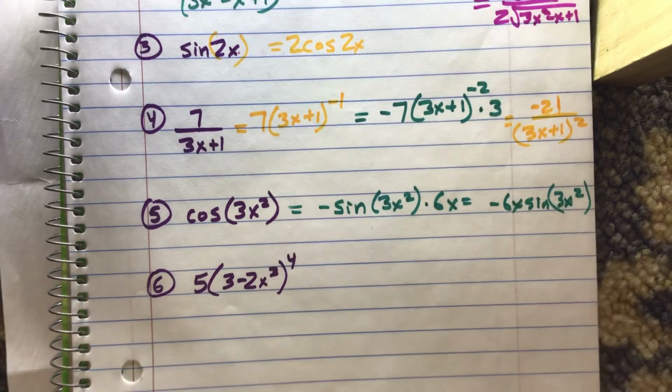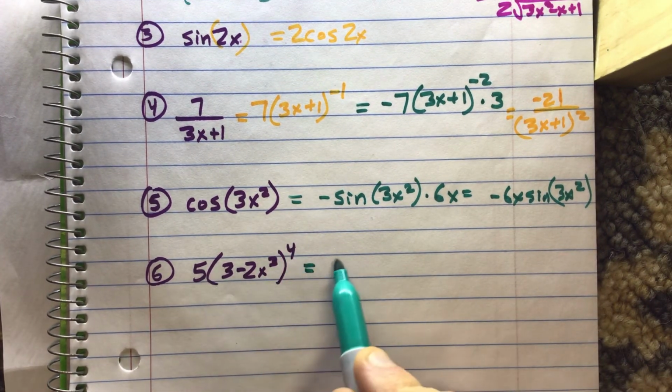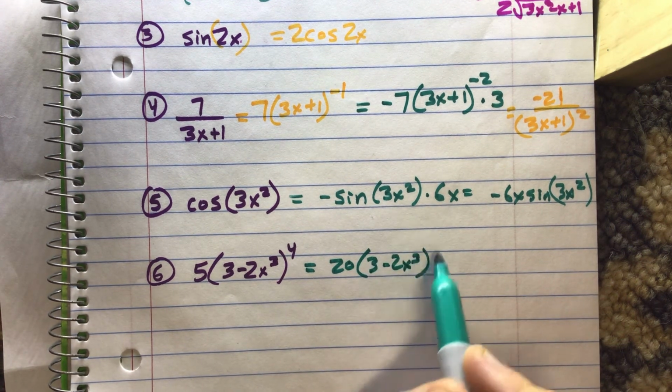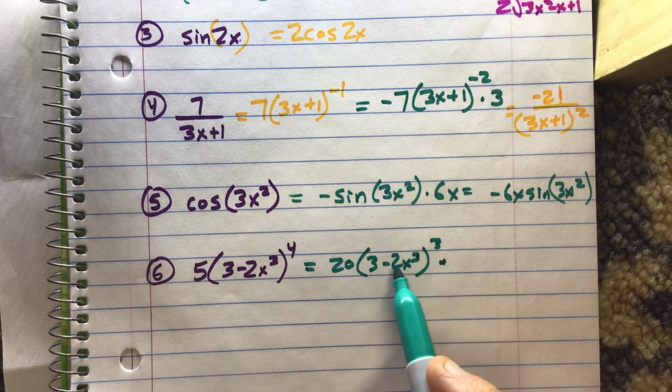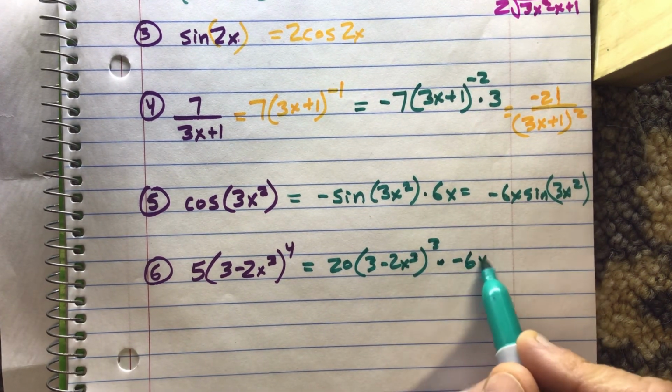And the last one, pretty straightforward, I guess, at this point. 4 times 5 is 20, times 3 minus 2x cubed to the third, times the derivative of the innermost, which is negative 6x squared.